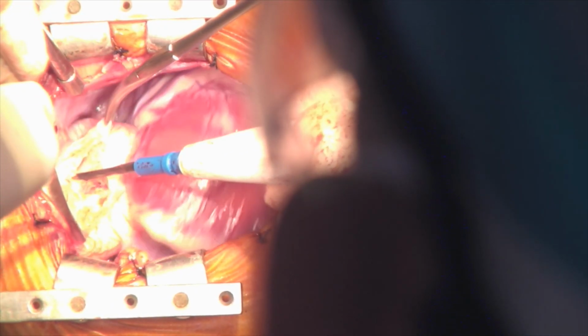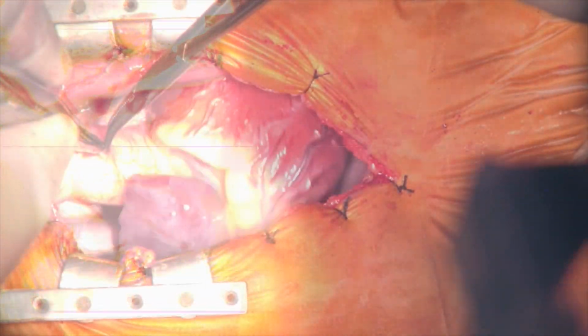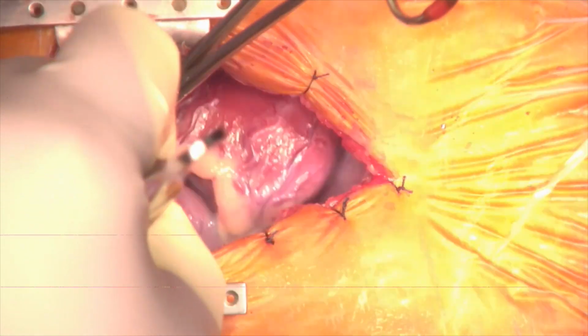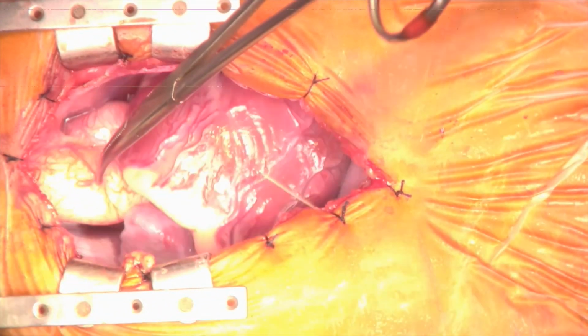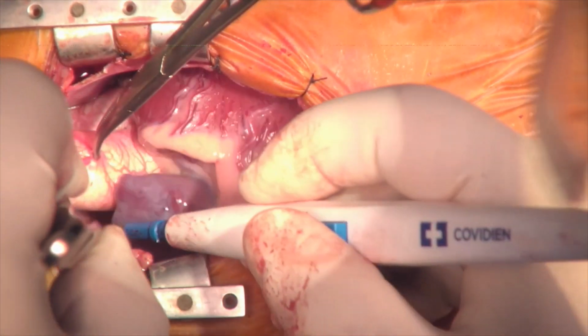The interarterial plane between the aorta and the pulmonary trunk is opened. The ascending aorta is drawn slightly forwards and off to the left. This is the right atrium and this is the superior vena cava.